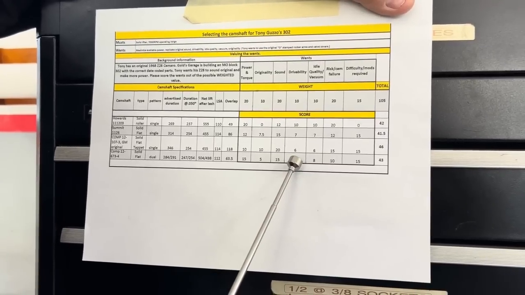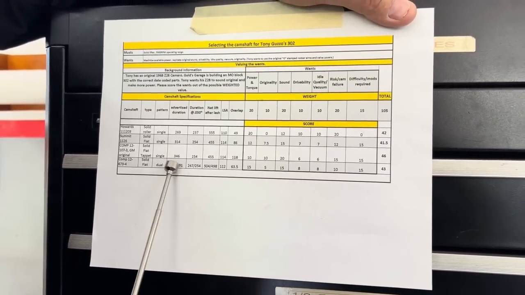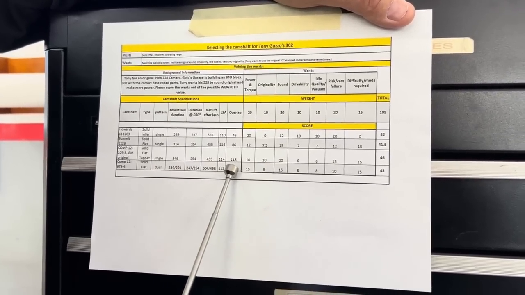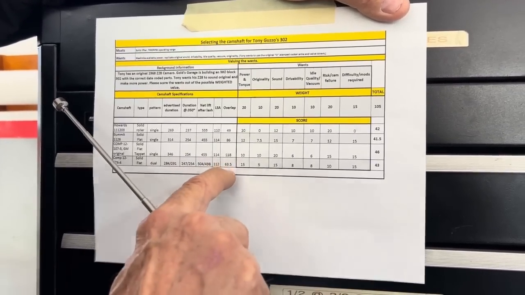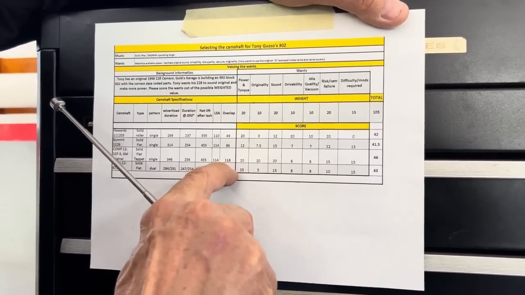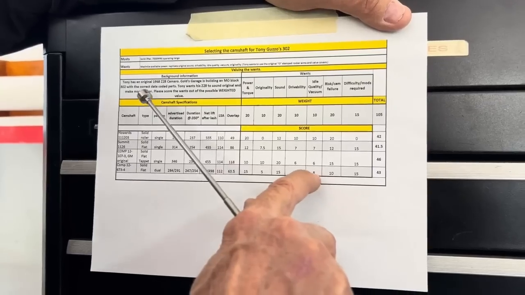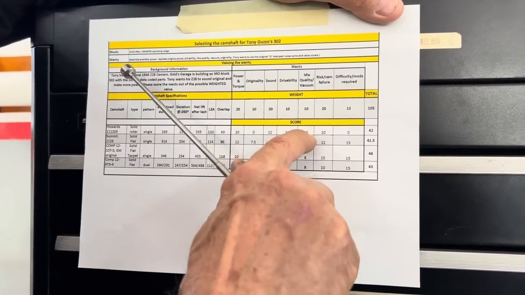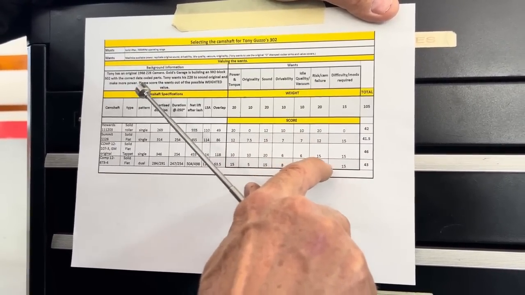Drivability, I give it an 8 out of 10. Because of the faster ramps and stuff, and the fact that it is the second best, lowest overlap, because we're getting up to pretty high numbers. That's not a bad overlap for a street car. And so drivability, I gave it an 8 out of 10. Idle quality, also an 8.